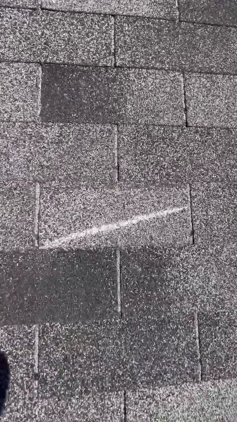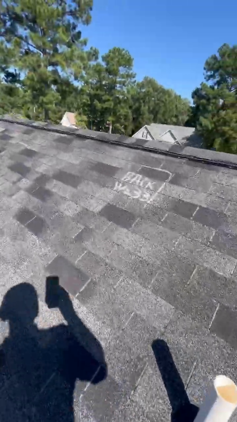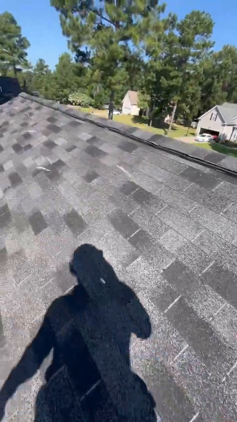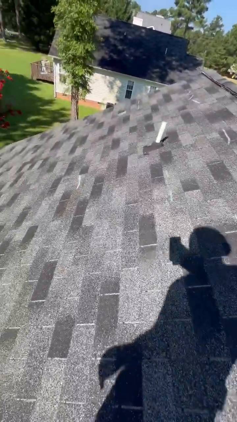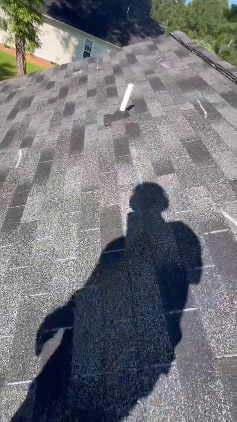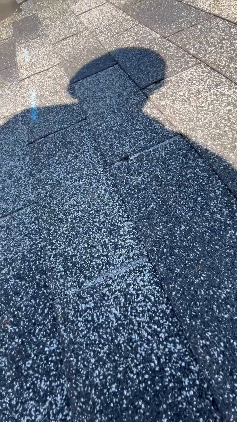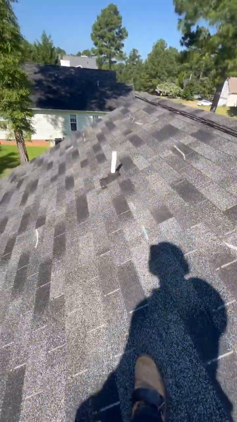Look at the severe granule loss on this shingle. Look at the exposed fiberglass glistening in the sun. We have 33 wind damaged shingles on this roofing system. Look at all the granules gone on this shingle.